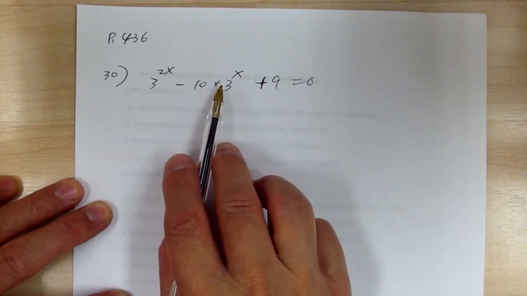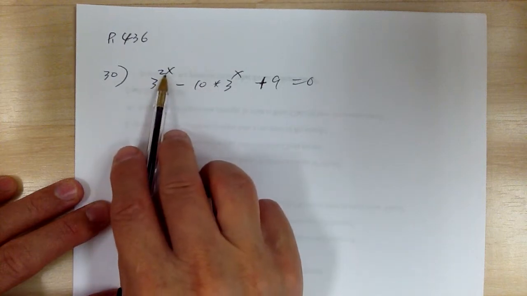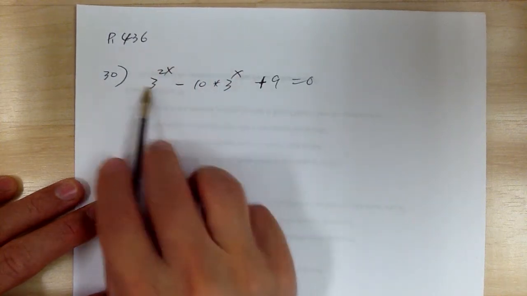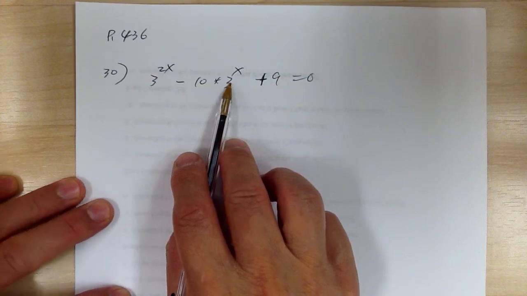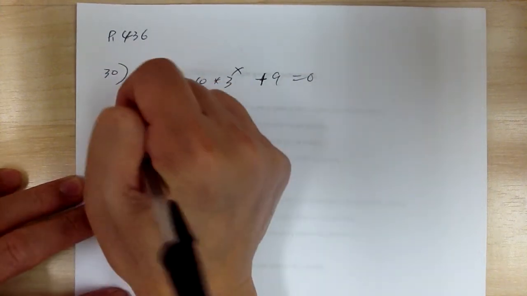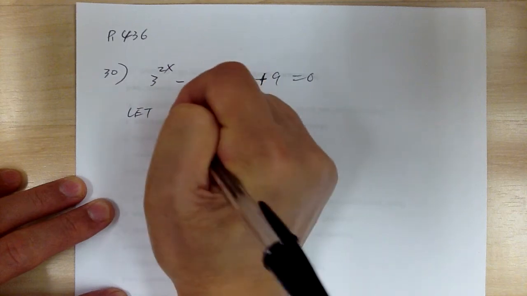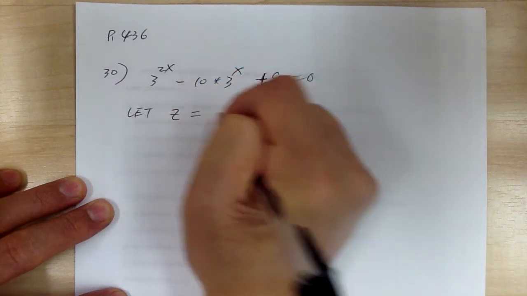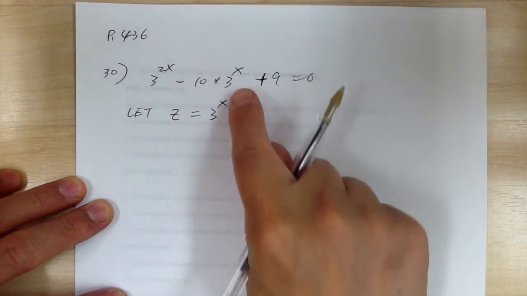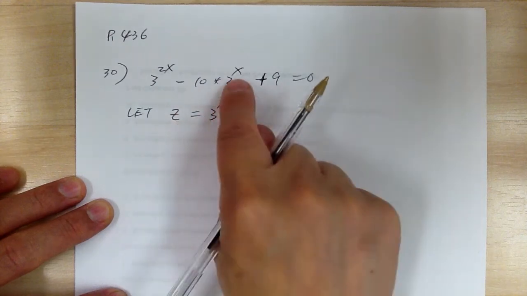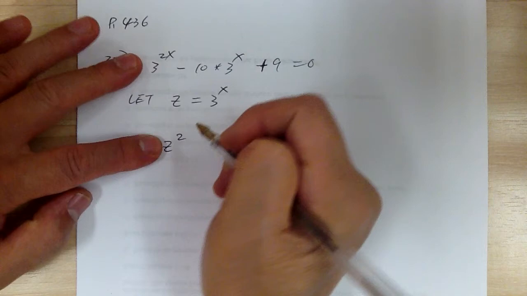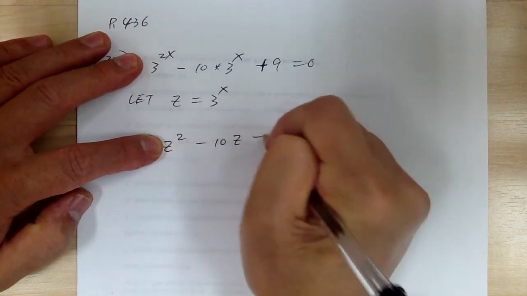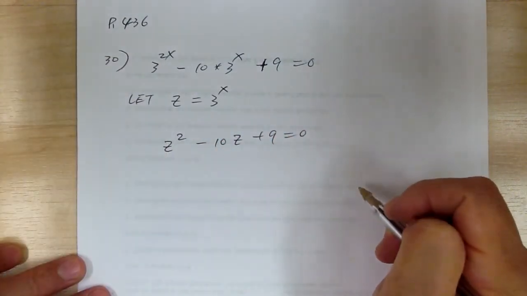So that is your quadratic form. So you have to use your substitution technique. You need to let z equal 3 to the x, that's your middle term. So this becomes z squared minus 10z plus 9 equal to 0.